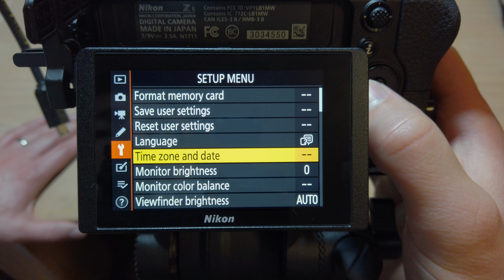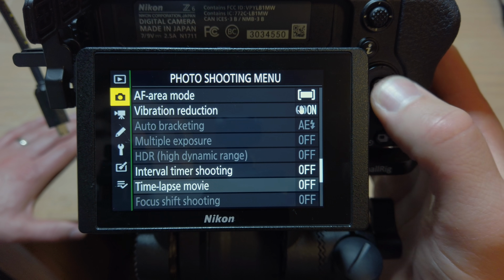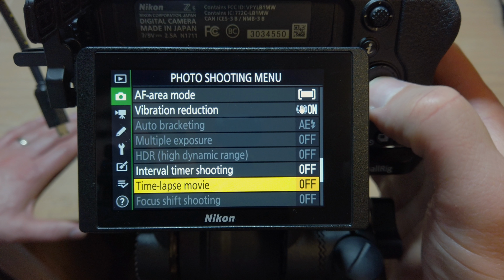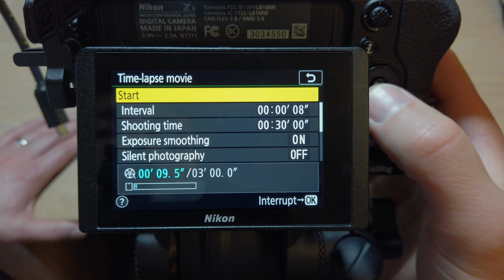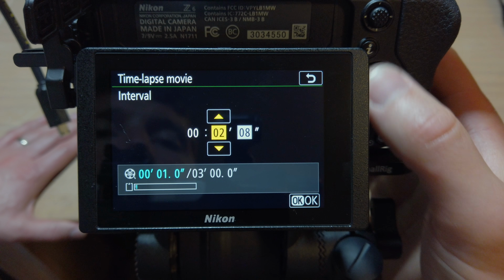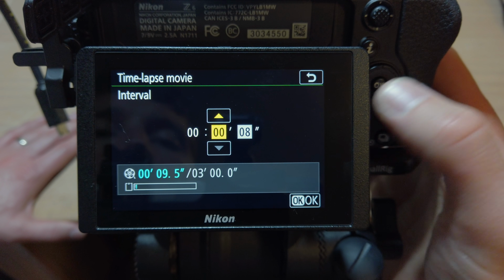Now that date and time have been updated, what you want to do is return back to the camera symbol and go back down to the time-lapse option. It should no longer be grayed out, it should be highlighted white. Go ahead and select OK on it, and then it's going to take you to the time-lapse submenu. Inside the time-lapse movie submenu, you can select your parameters, namely interval, shooting time, exposure smoothing, and silent photography.